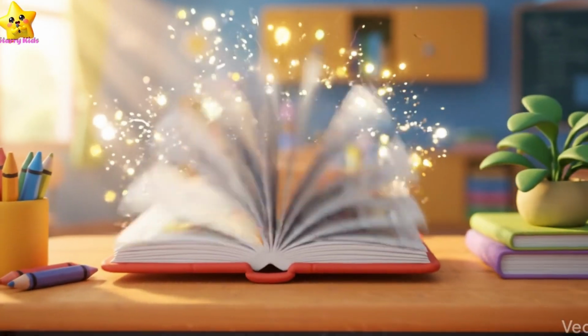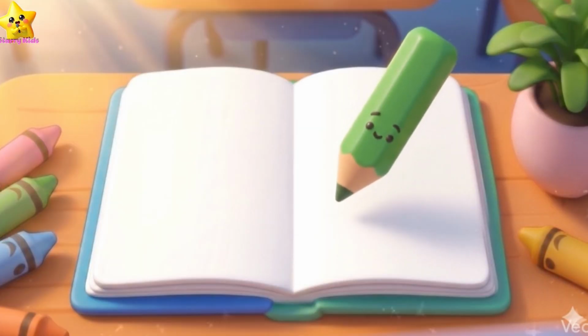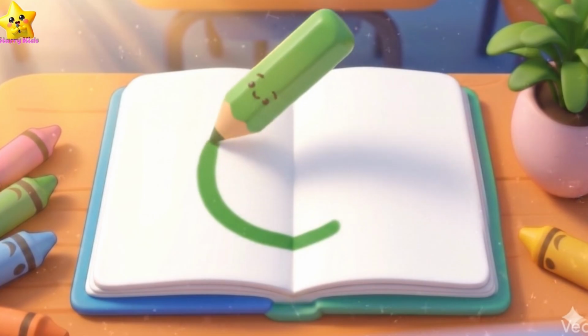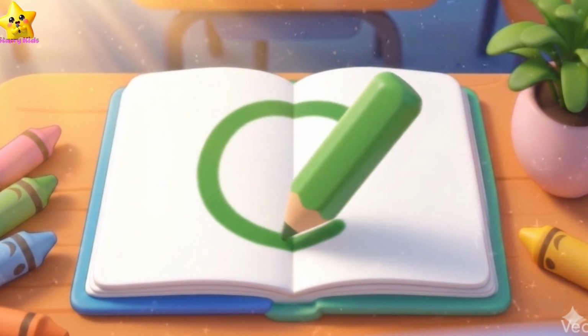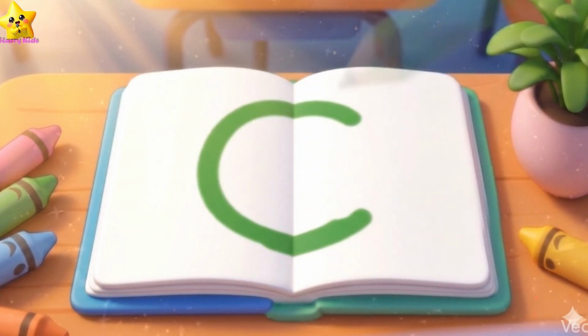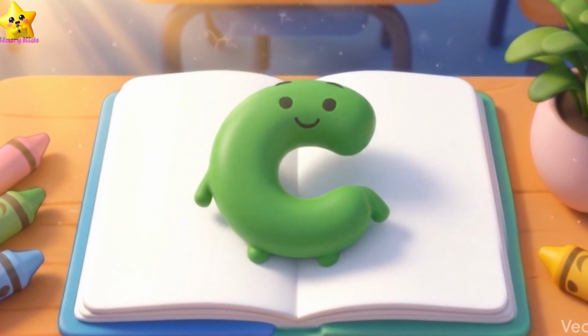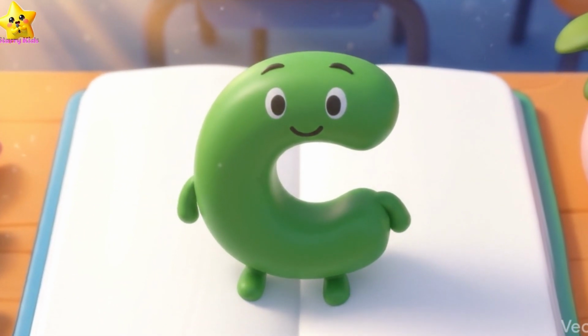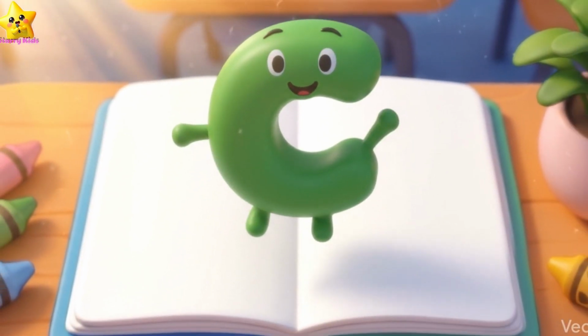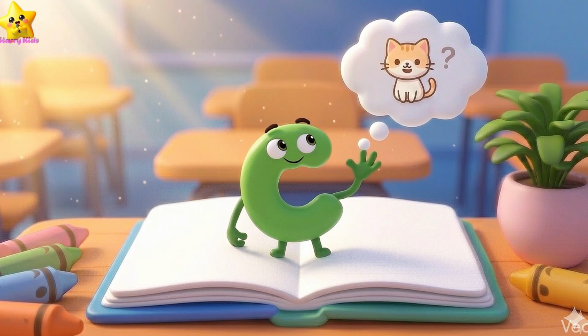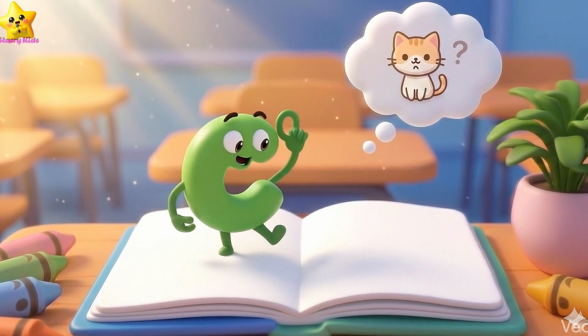Come on, let's learn the letter C. Drawing, drawing, letter C. Here comes a green pencil, drawing letter C. Pop, pop, pop, come play with me. Hello, hello, letter C. C is for cat, where are you?